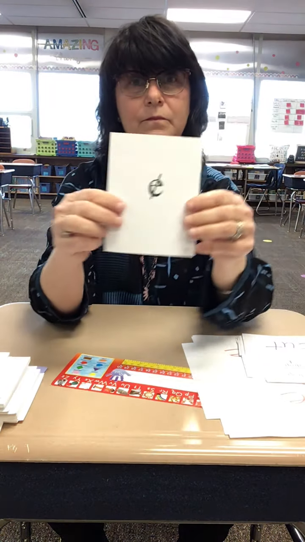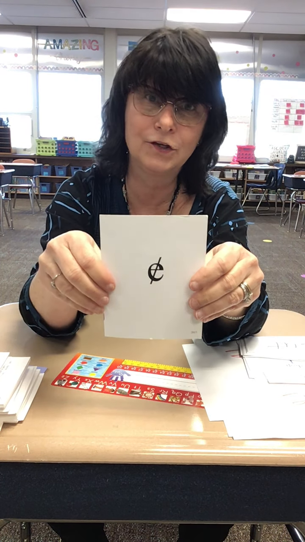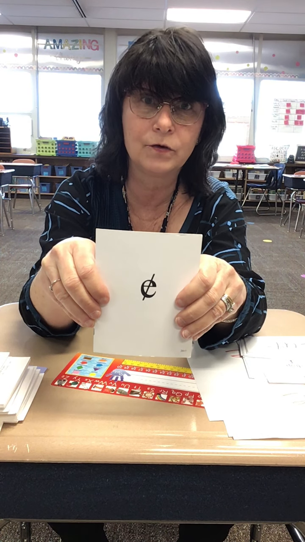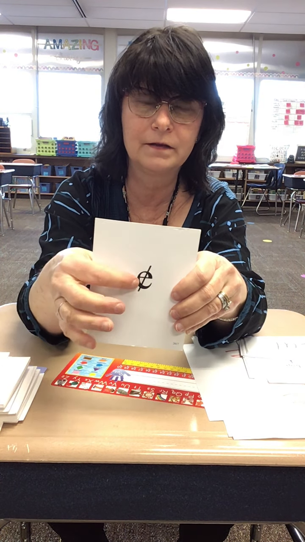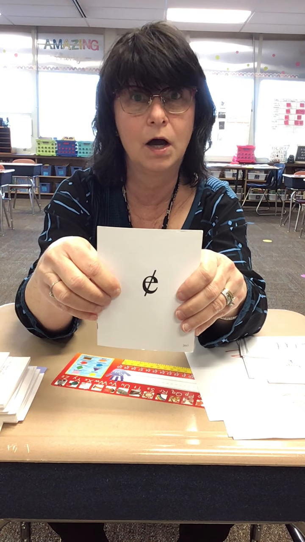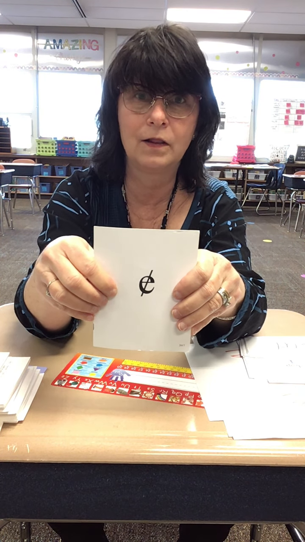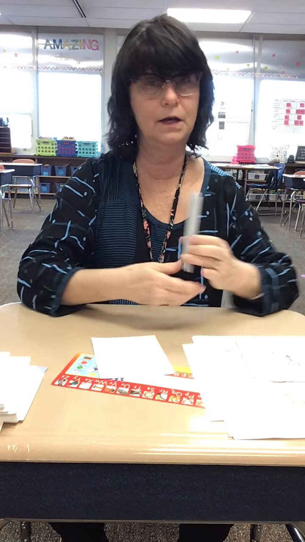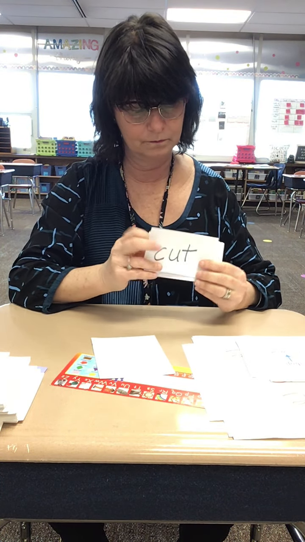Okay. Silent E or magic E. It changes the vowel sound in the word. If you see a silent E, it goes from a short vowel to a long vowel like U. Okay? And here's an example of that.